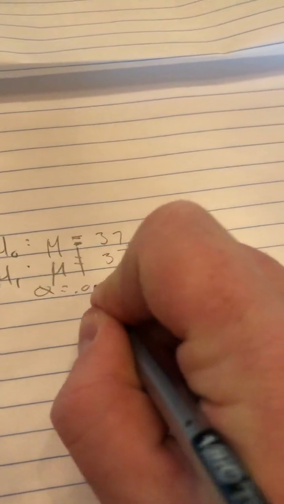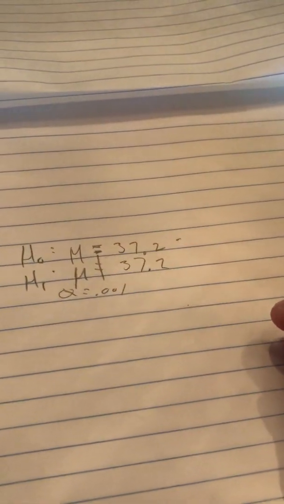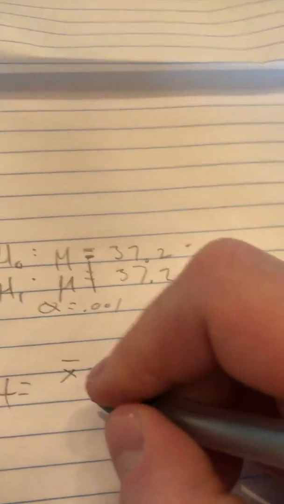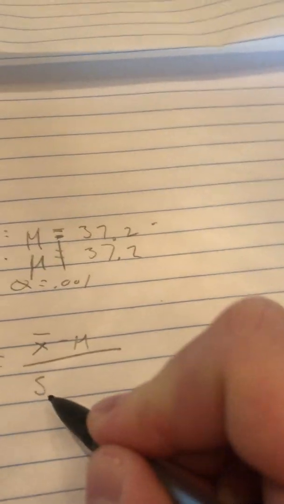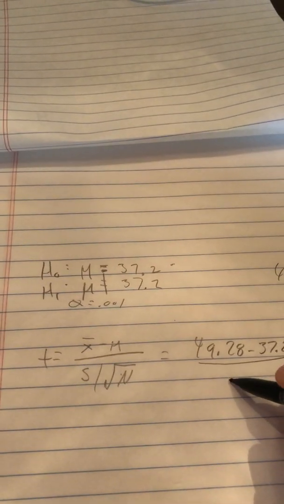Okay, so here's our null and research hypothesis. Our alpha is equal to 0.001, and you might ask, where did that come from? Again, straight from the question. That's the threshold that we're going to use. Okay, so to calculate the t statistic, we have x bar minus mu, divided by the sample standard deviation divided by the square root of n, which gives us 49.28 minus 37.2, right? Sample mean, population mean, divided by the sample standard deviation, which was 17.21, divided by the square root of 4857, which is our sample size.